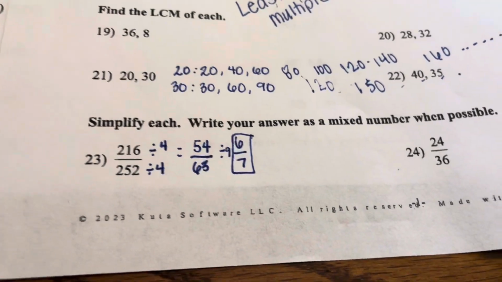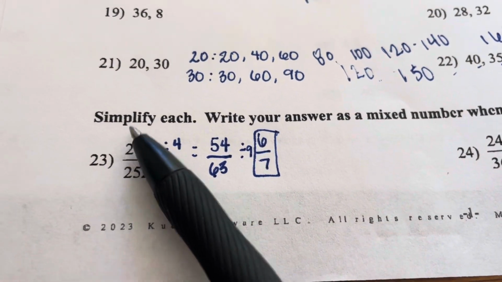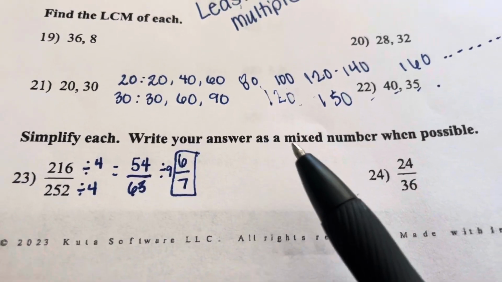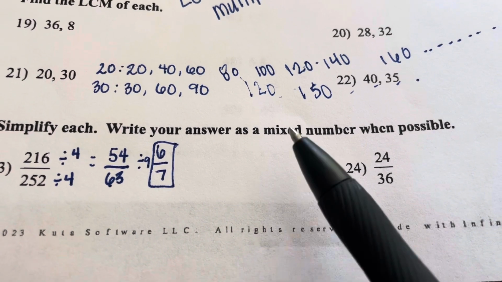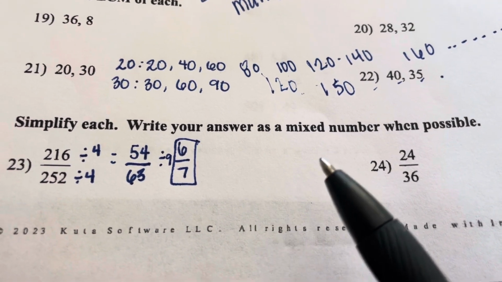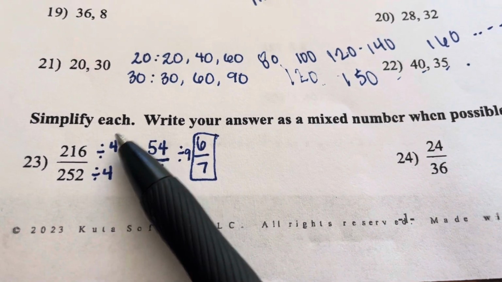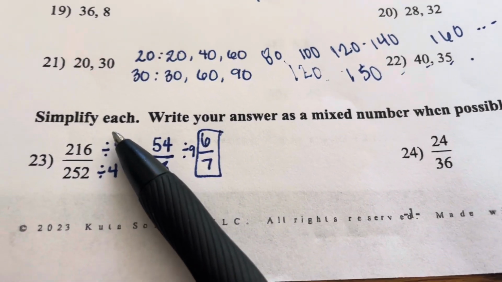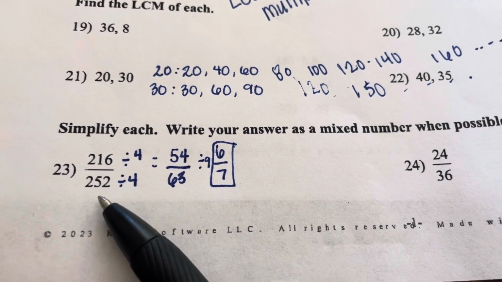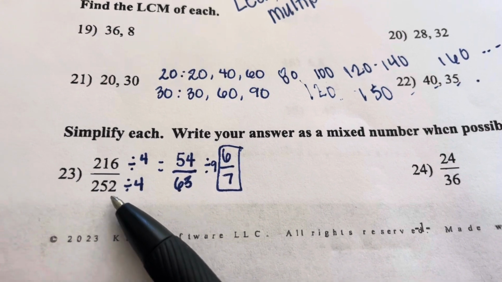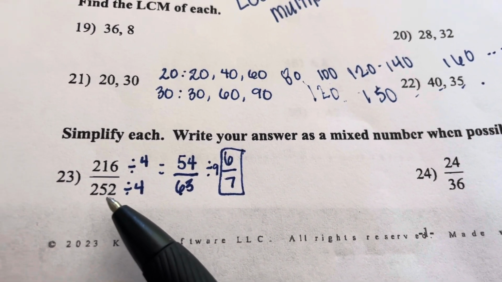Next part of your summer math, which is simplifying fractions. Simplify each. Write your answer as a mixed number when possible. Now, we'll review what a mixed number is in just a minute, but I want to talk about simplifying fractions. It's important that you know that we're not changing the value of the fraction. We're just making the fraction as simple as it can be.